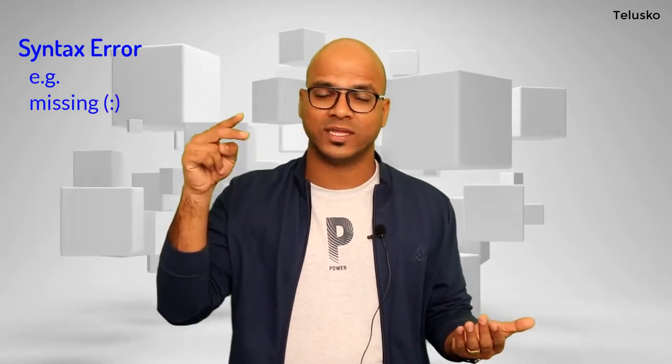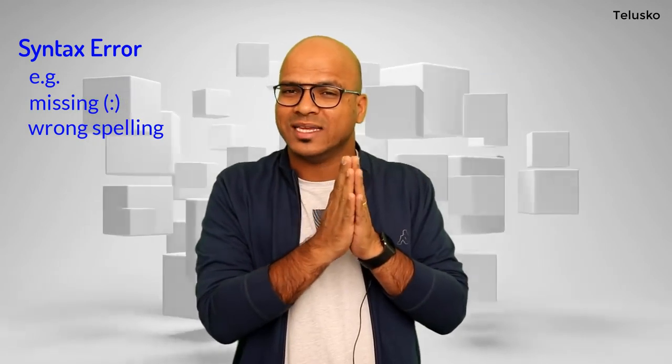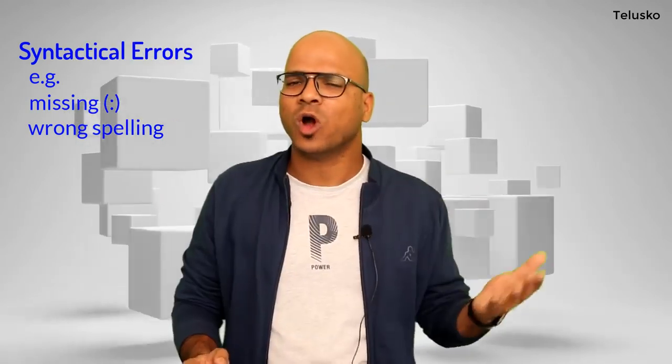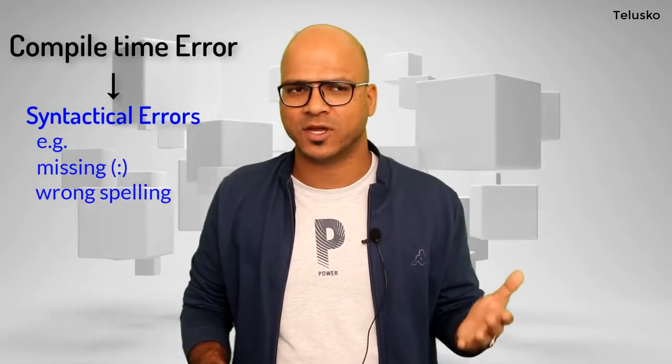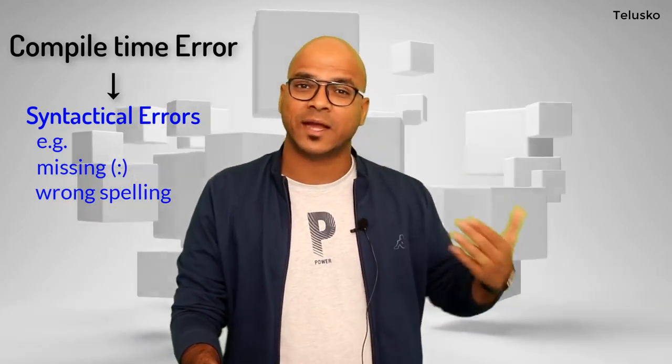Let's say you write a code that has multiple statements, and in one of the statements you have a syntax error. Let's say you're working with an if and you forgot the colon there, or you are using print with the wrong spelling. If you make those types of mistakes, those are syntactical errors, and you can call them compile time errors because you will be getting those errors at compile time.